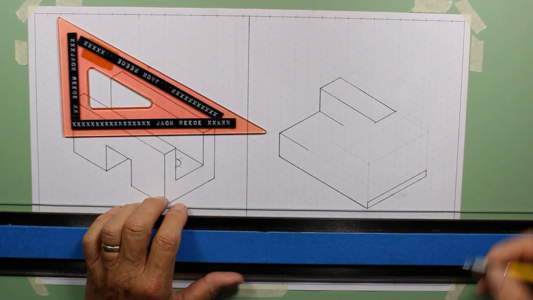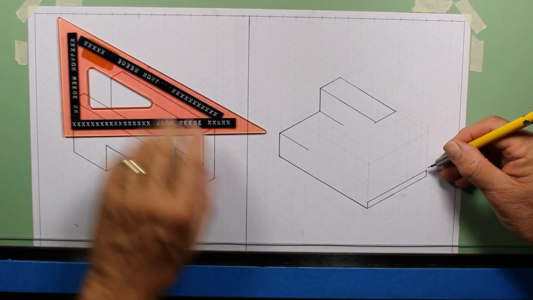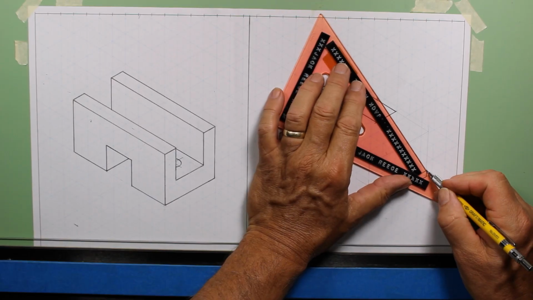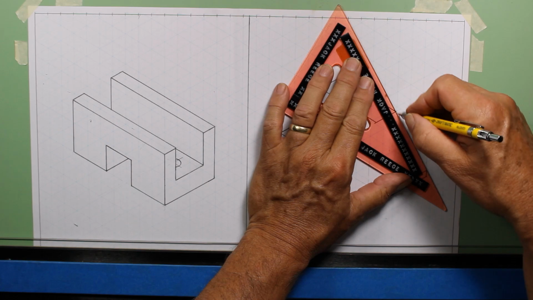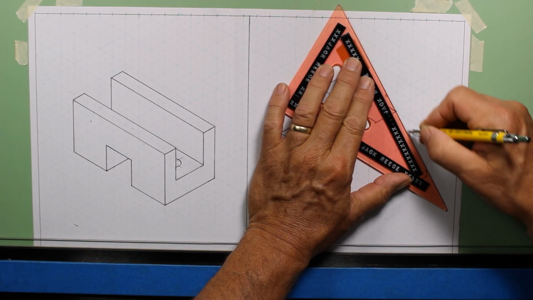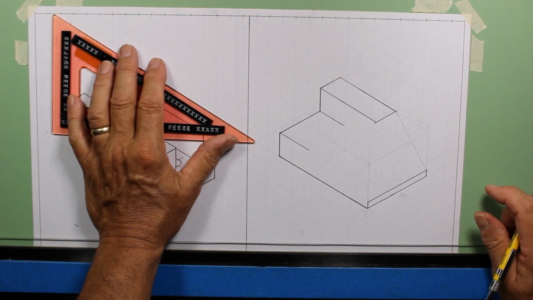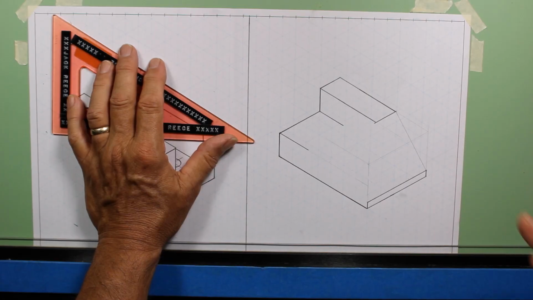Okay. And now it comes down and connects with the corner over here. So I just take a straight edge and line those up, and I'm going to do it lightly to begin with. Okay, and so that's got that particular side.